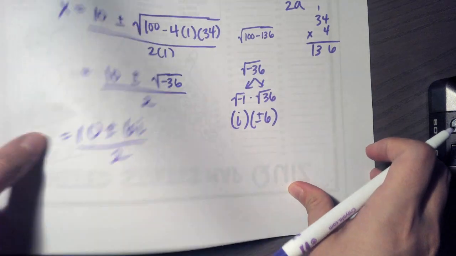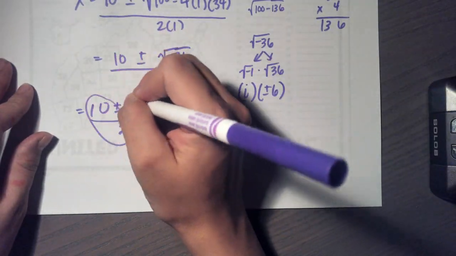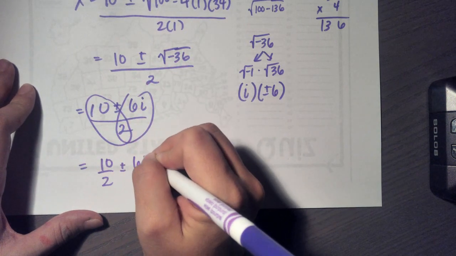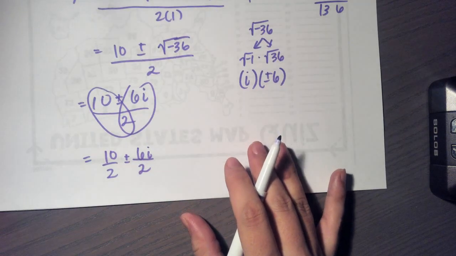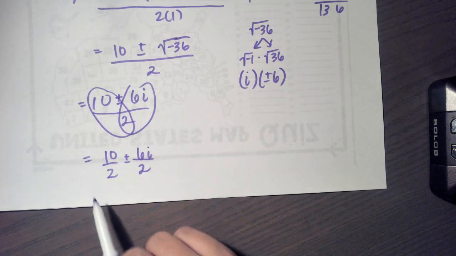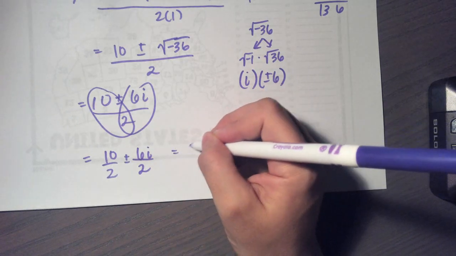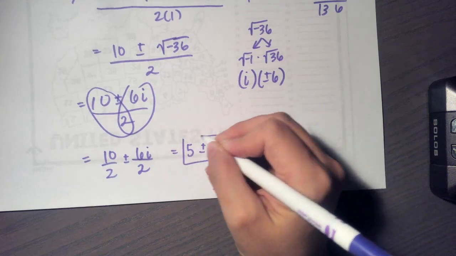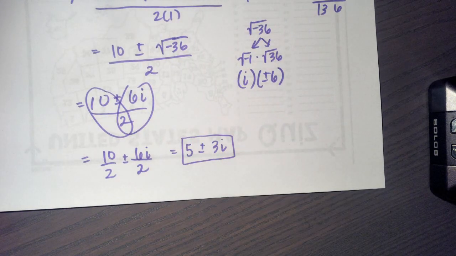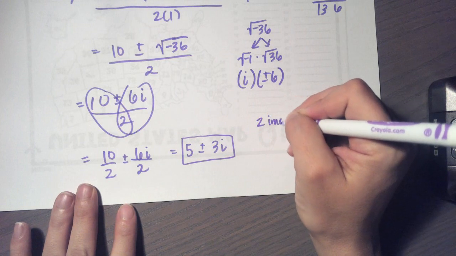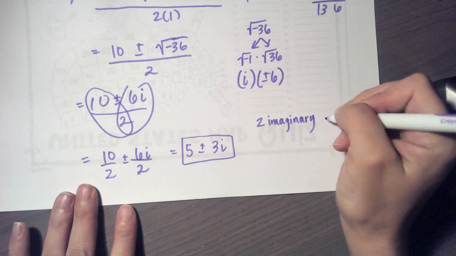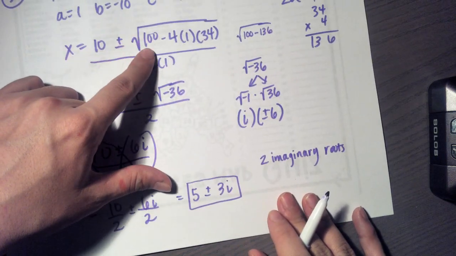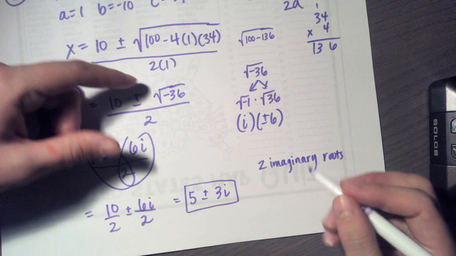And then I'm going to do a quick I heart math, math hearts me, doing my math correctly. So now I'm going to simplify. 10 divided by 2 is 5, and 6 divided by 2 is 3. So you get 5 plus or minus 3i as your solutions. And this is 2 imaginary roots. And the reason why we got 2 imaginary roots, and I could have found that out earlier, is because we got a negative number, right? We got negative 36 underneath the square root.